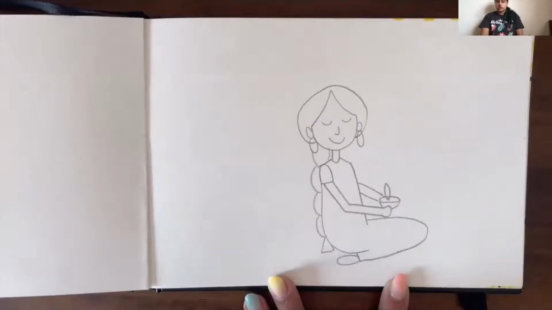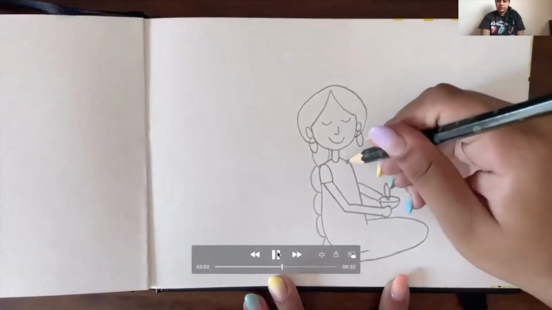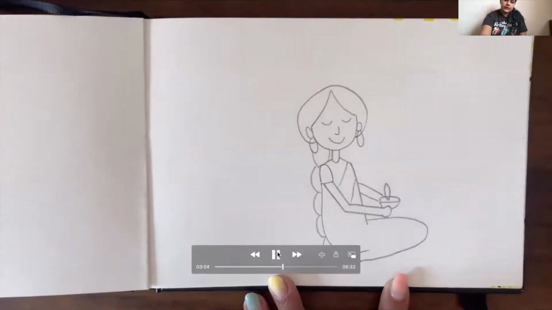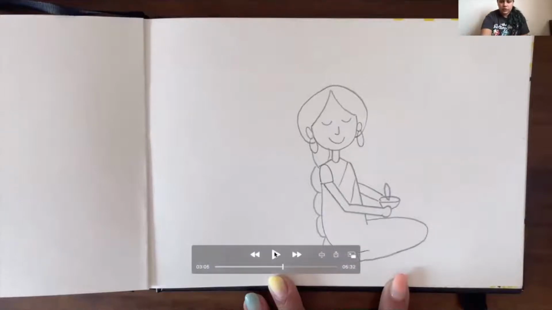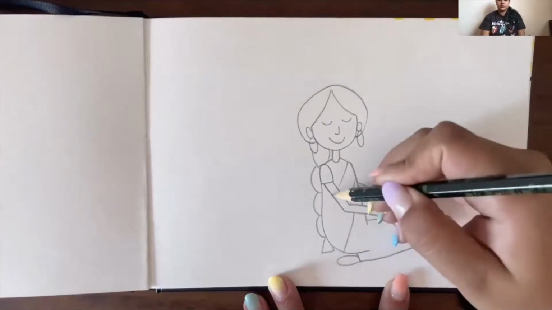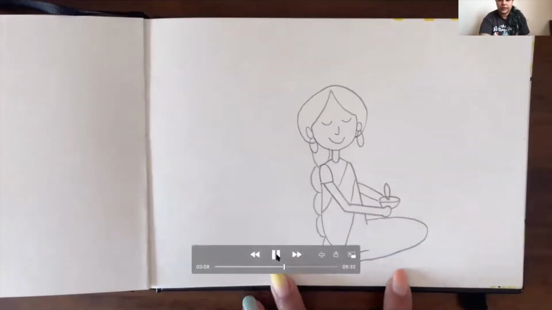So your girl should be somewhere here. Perfect. I think everybody's done a wonderful job. So now to complete up her sari, what I've done is I've drawn the pallu part of it coming right here. So you can see I've drawn two lines coming like so. And then I'm going to continue those two lines at the bottom. One, two. That's it.